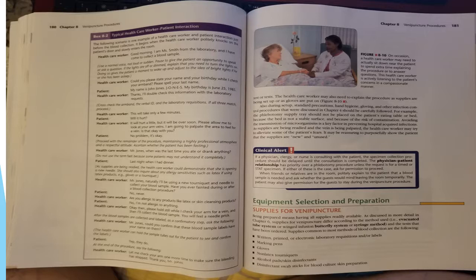The healthcare worker may also need to explain the procedure as supplies are being set up or as gloves are put on. Also during setup, standard precautions and hand hygiene, gloving, and other infection control procedures that were discussed in Chapter 4 should be carefully followed. For example, a phlebotomy supply tray should not be placed on the patient's eating table or bed because the bed is not a stable surface and because of the risk of contamination.